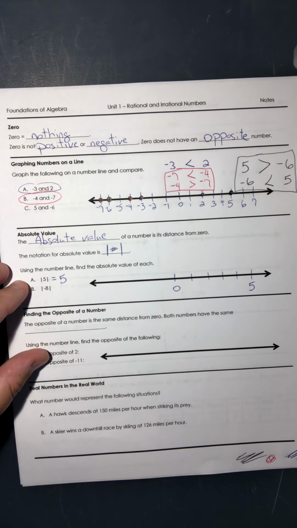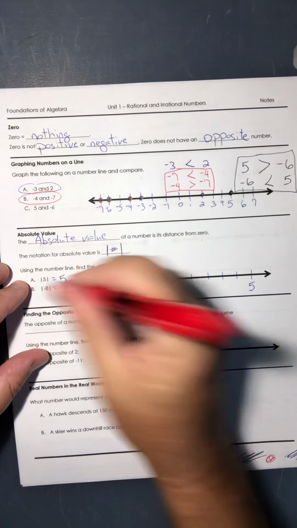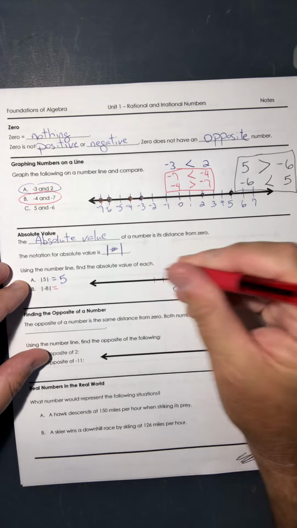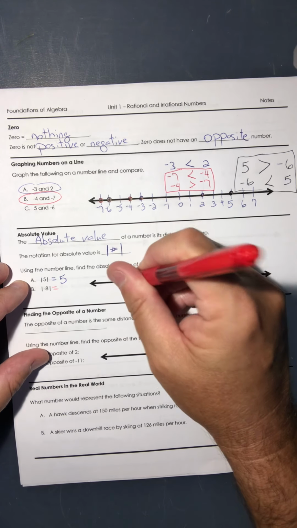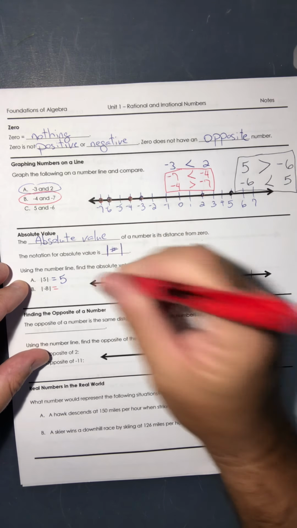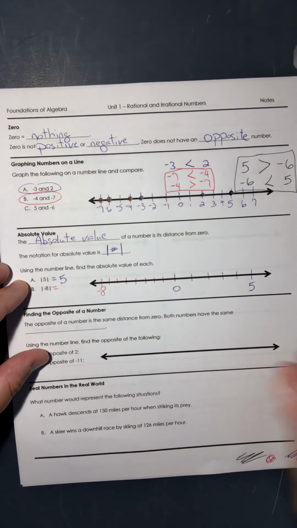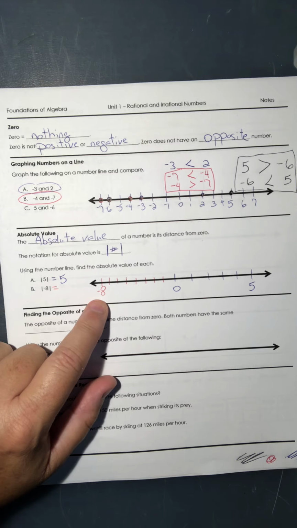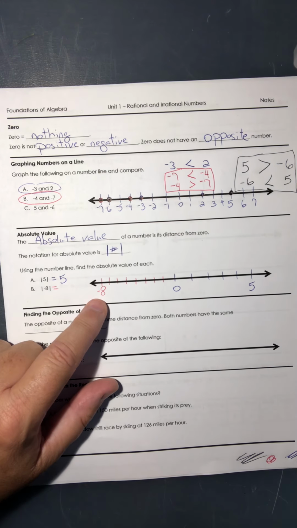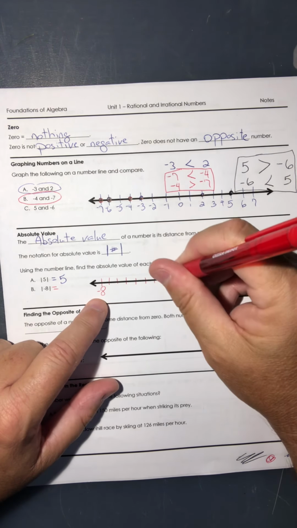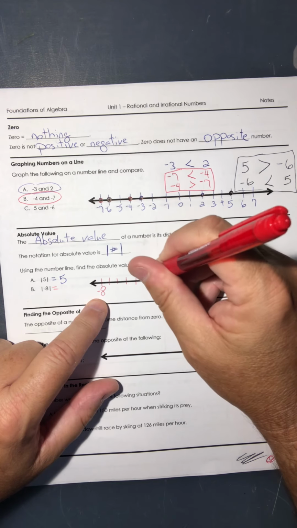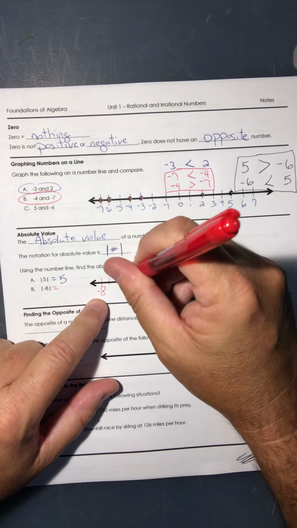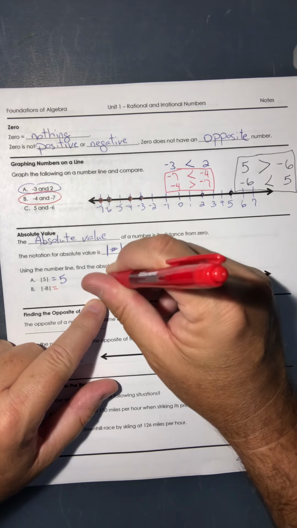All right? So let's do negative 8. 1, 2, 3, 4, 5, 6, 7, 8. So there's negative 8. So how many spaces is it from negative 8 to 0? Again, I cannot have a negative number. All I care about is how many spaces it is. 1, 2, 3, 4, 5, 6, 7, 8.